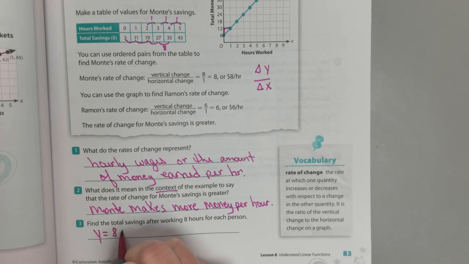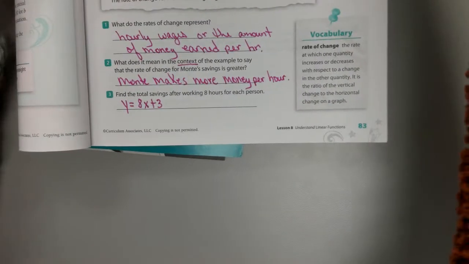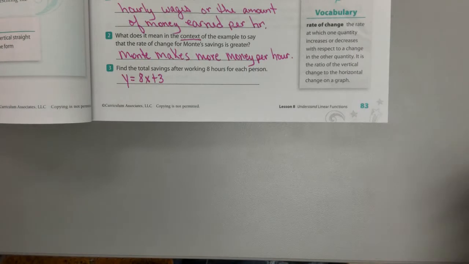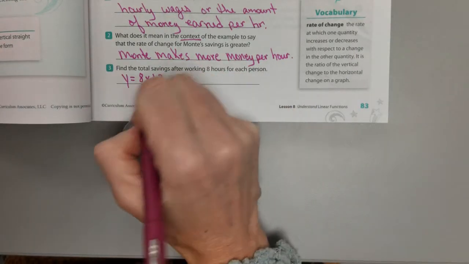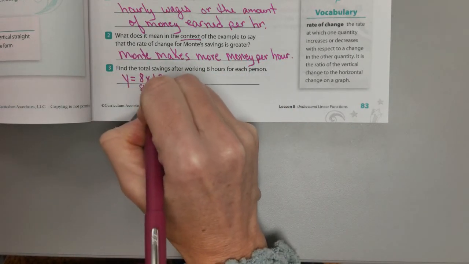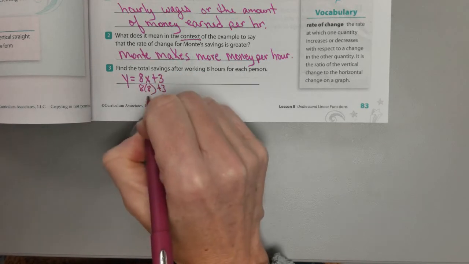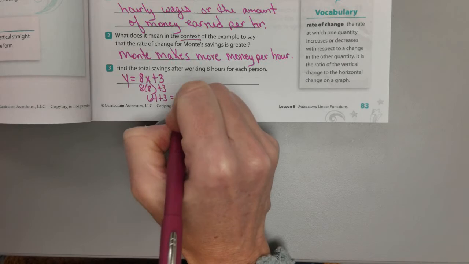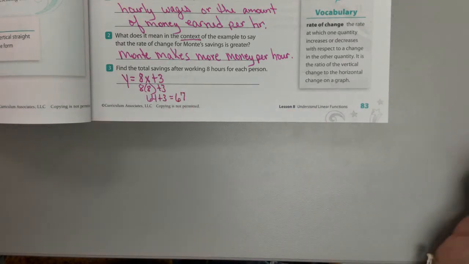So 8 times the hours plus the 3 he already had. All right, so then if they want to know for the 8 hours, plug it in. So 8 times 8 is 64, and 64 plus 3 would be 67 for Monty.